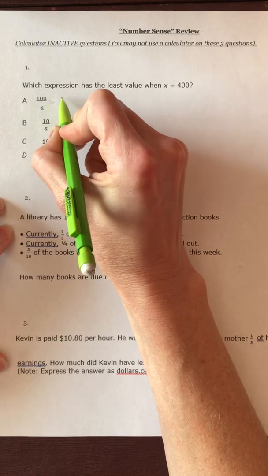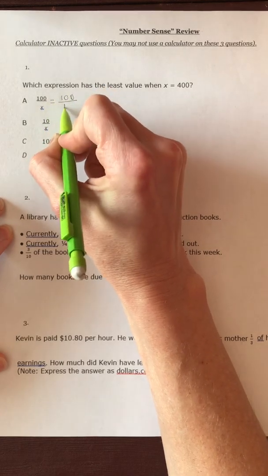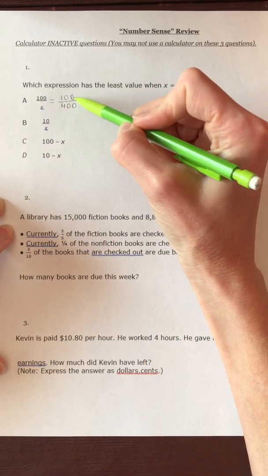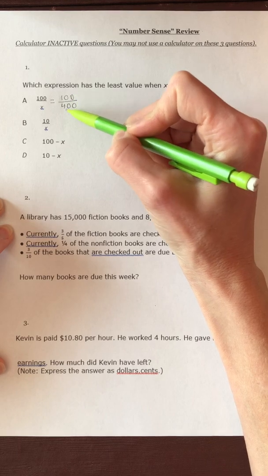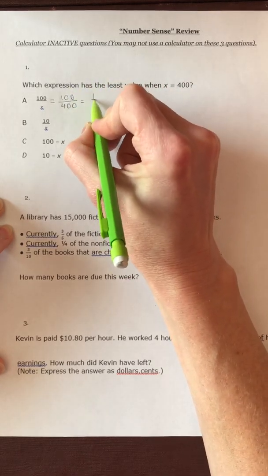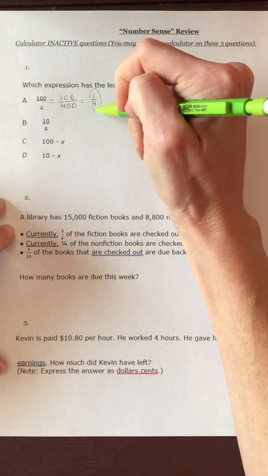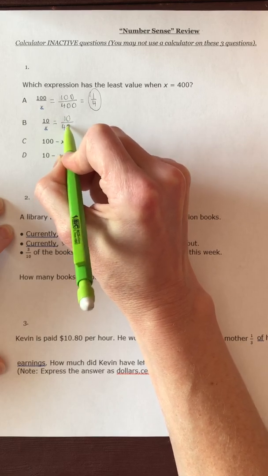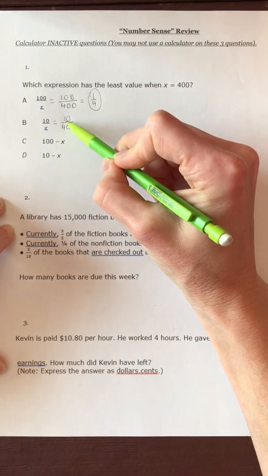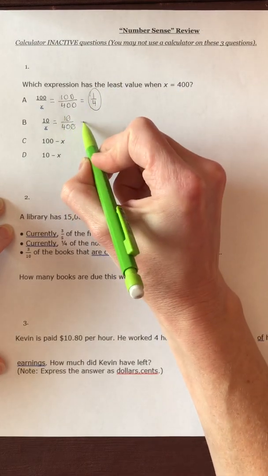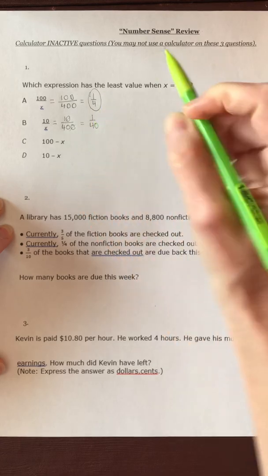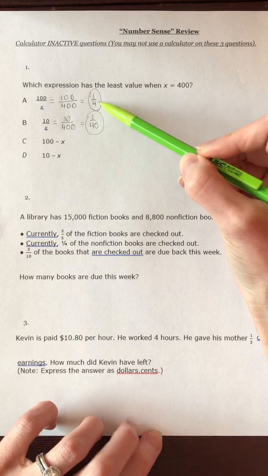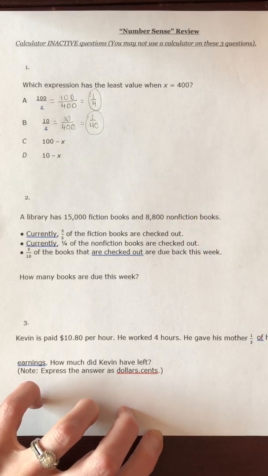So A says 100 over x, so that's going to be 100 over 400. Now that can be simplified. Anytime you see zeros, you can just cancel those out in pairs. And so that simplifies down to 1/4. So that's the final value of choice A. Choice B is 10 over x. So that's going to be 10 over 400. So I can cross off this 0 and this 0. And then what's left is 1 over 40. So far with these two fraction answers, I know that 1/40th would be smaller than 1/4, but let's see what C and D come out to be.